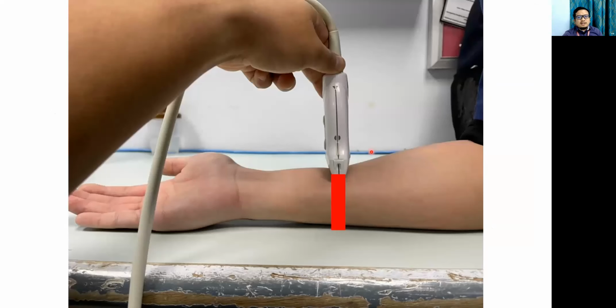The last thing about orientation of the probe is that whenever you turn the probe in any different direction, you have to remember the probe will only convey the image to you in the direction of the ultrasound. If you put the ultrasound straight like this, it will produce an image of exactly this block and slice.